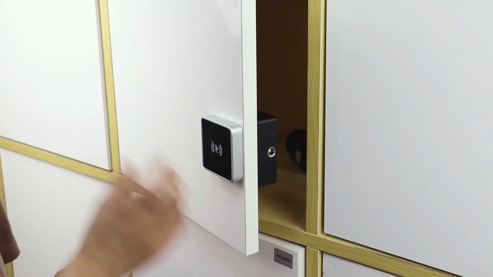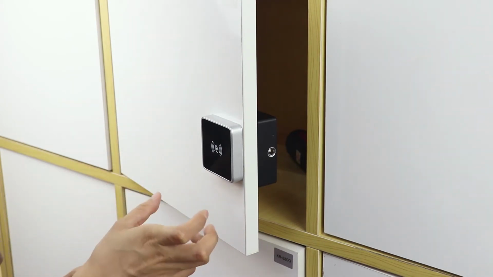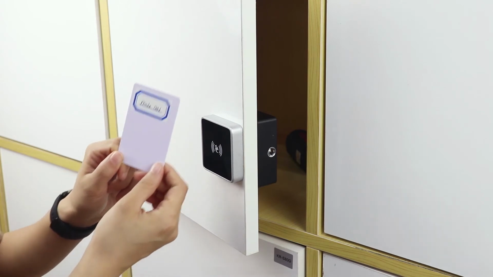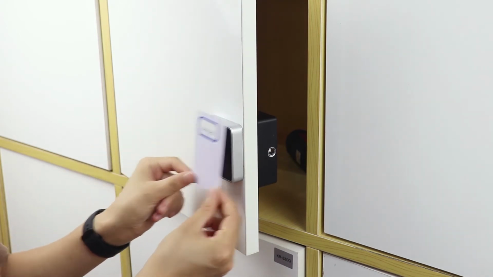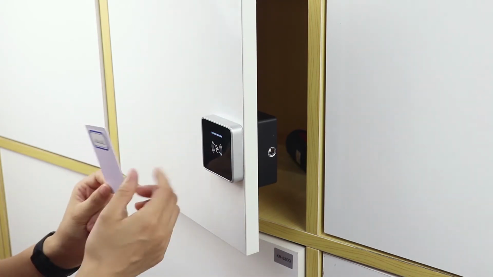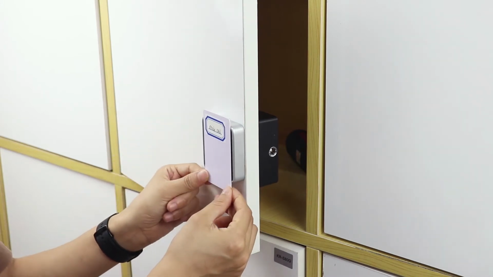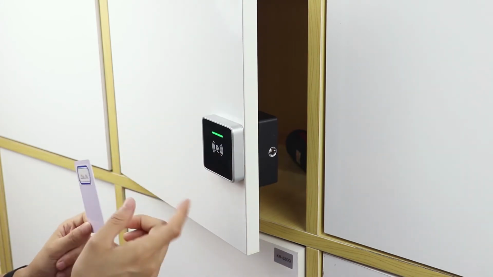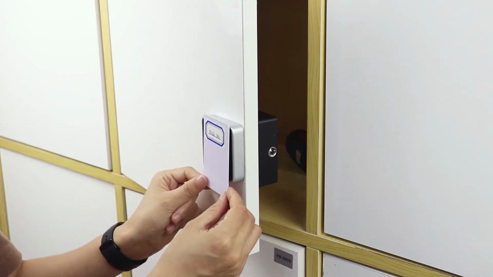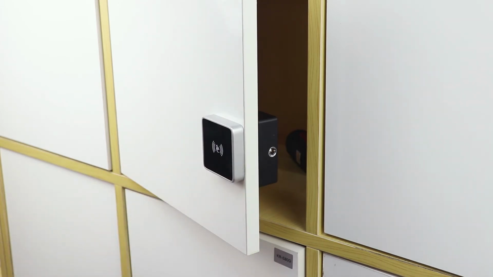I will set the lock to be limited public mode. Swipe this mode card. Beep 1, public mode. Beep 2, private mode. Beep 3, limited public mode, what I want.